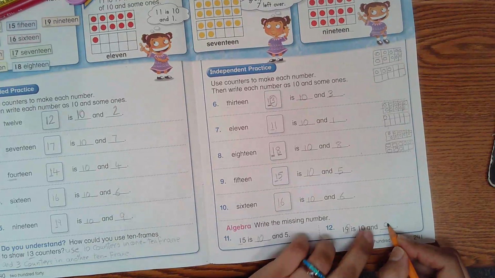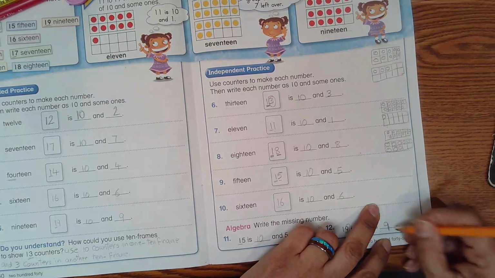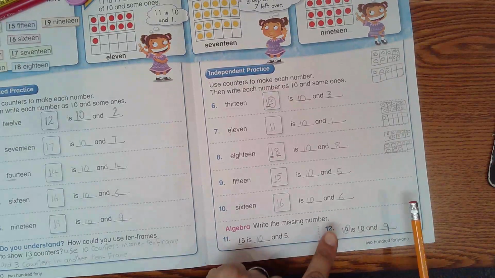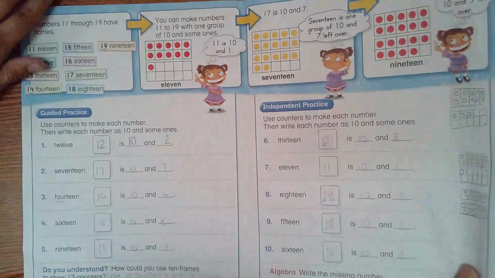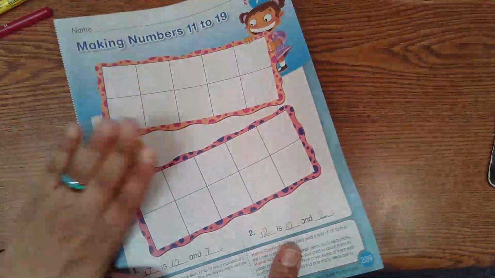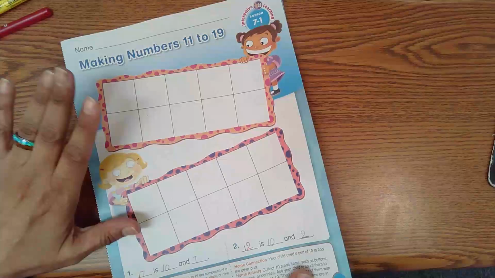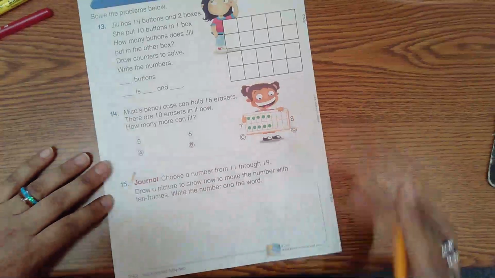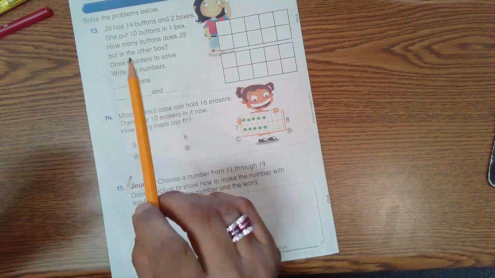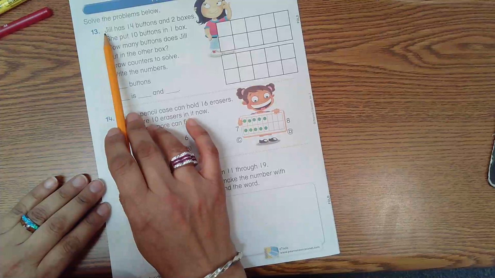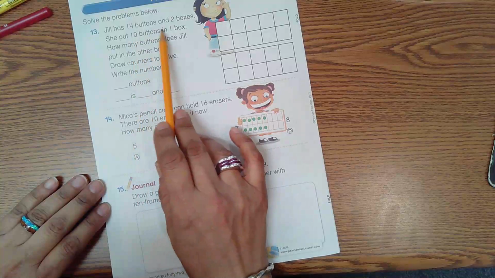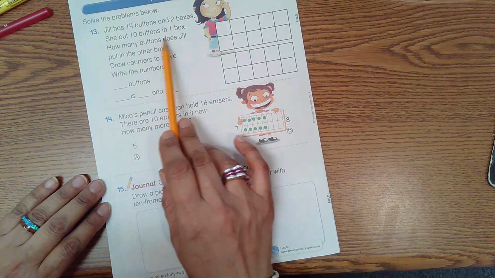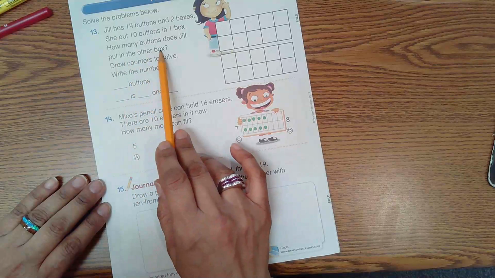If you're not sure, you can always draw your 10 frames or use another piece of paper and draw them on the side, or just flip your page and start using these 2 10 frames that are for you. Okay, page 242, number 13. Solve the problems below. Jill has 14 buttons and 2 boxes. She put 10 buttons in one box. How many buttons does Jill put in the other box?